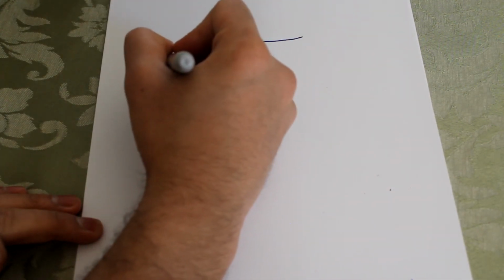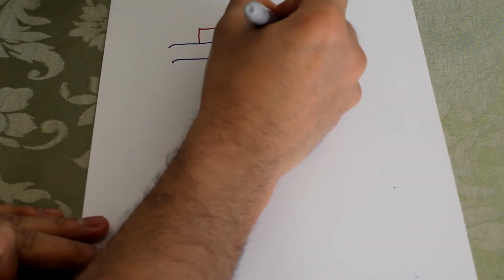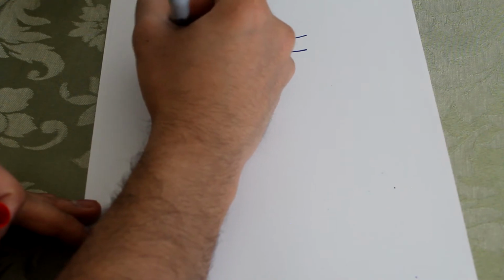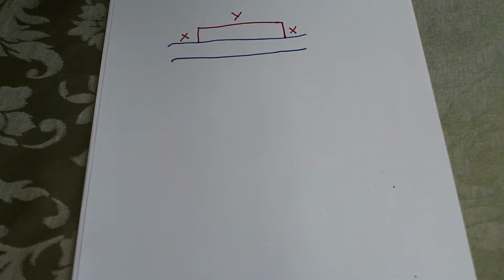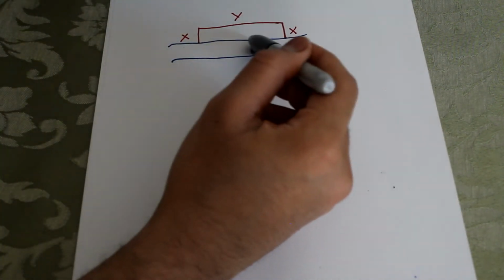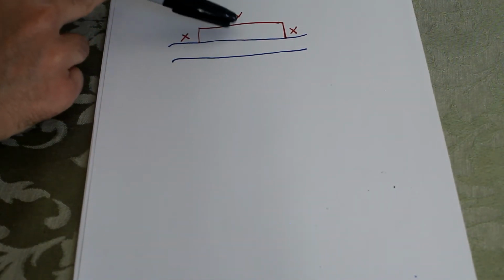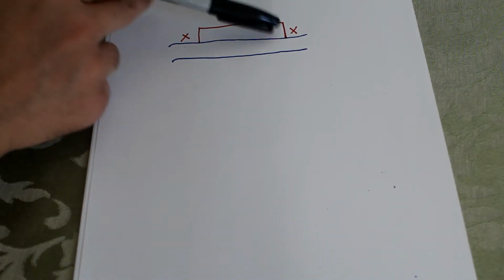So this is the straight river, and this is the fenced area. Let's just say these sides are x and this one is y. Keep in mind that there is no fence along the river. There is no fence right here. So the 2,400 feet of fence is going to be a sum of x plus y plus x.